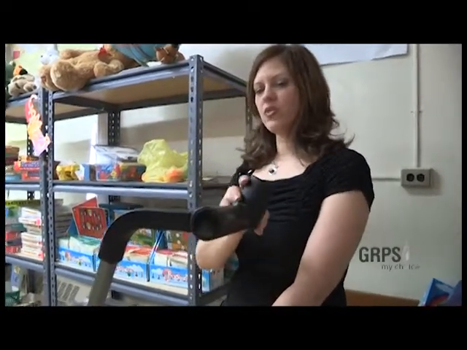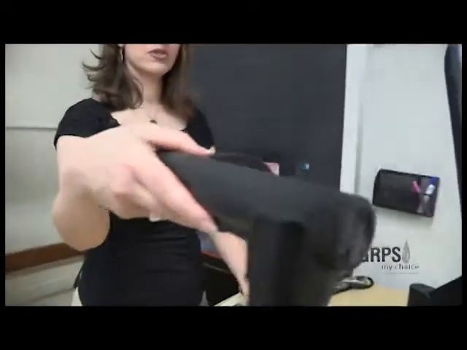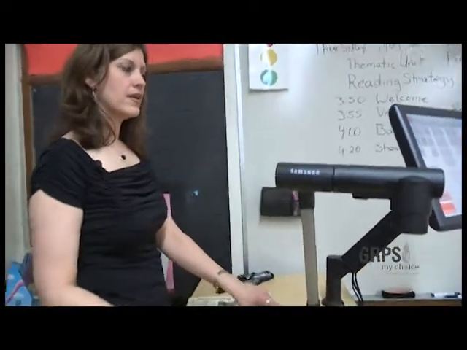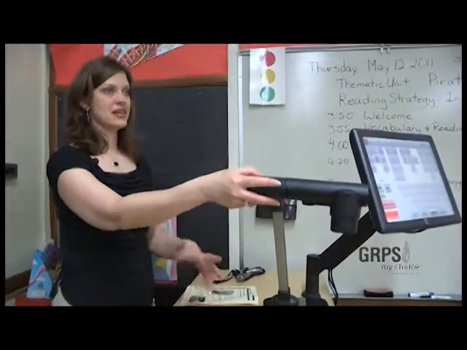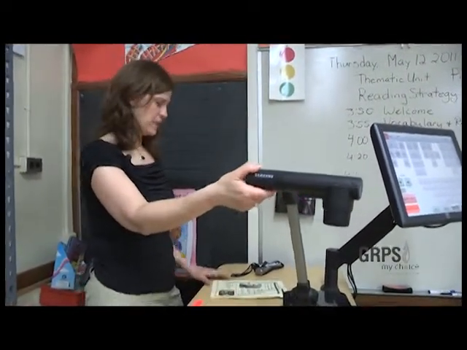And you can turn this all the way around. It's got a 360. And the same with the adjustable arm. You can turn it all the way around so you can put items in a variety of places on your desk, and then again, if you wanted to record or project your students, you could be doing that as well.